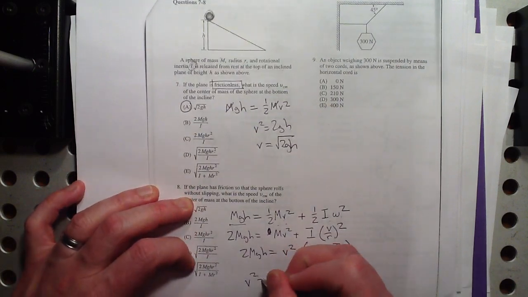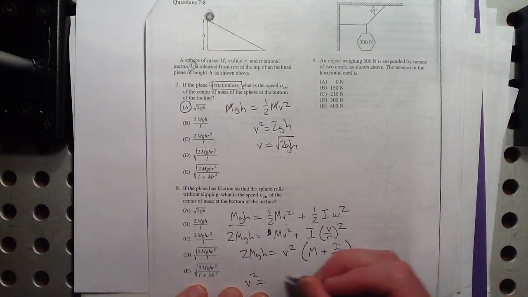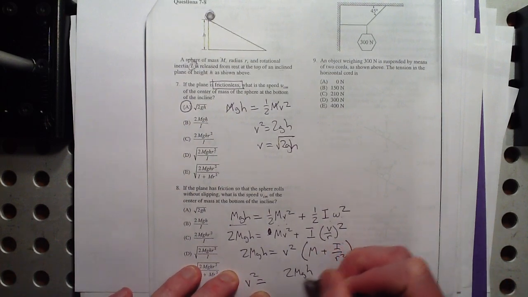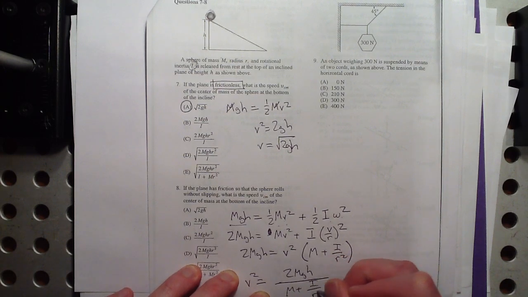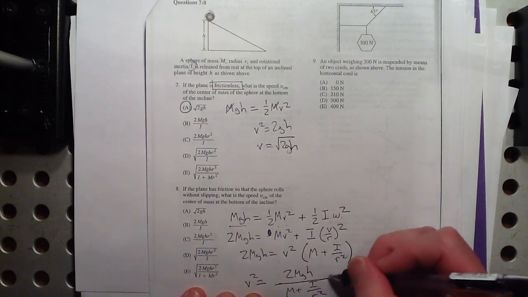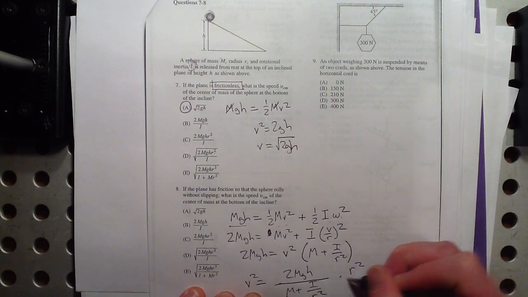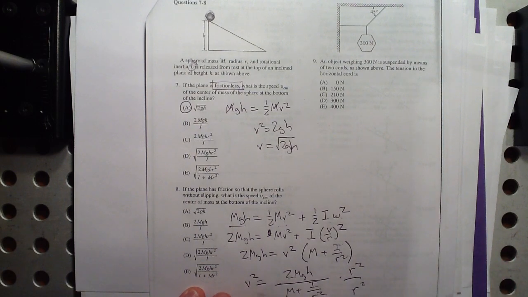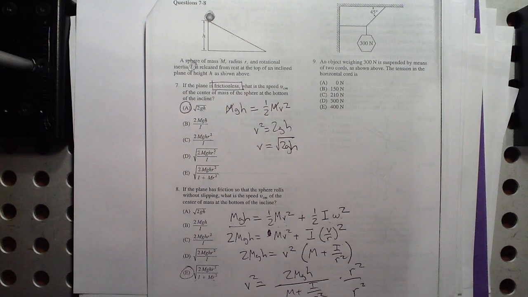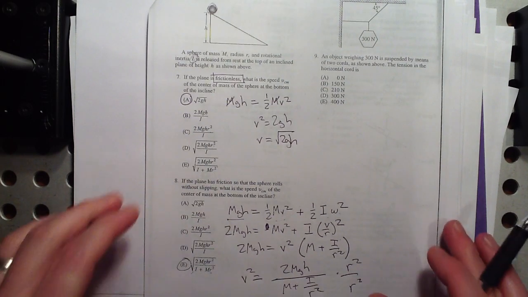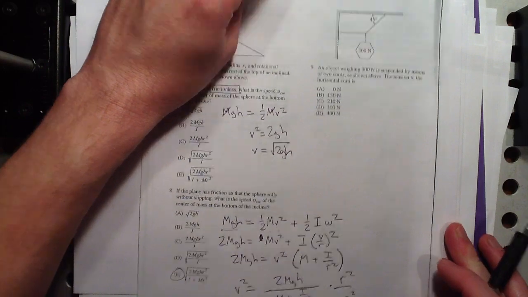So v squared is equal to 2mgh over m plus I over r squared. And if you multiply the top and bottom of that equation by r squared, you get E. I think it's pretty clear to see that it is that more complicated expression there we're going to get.